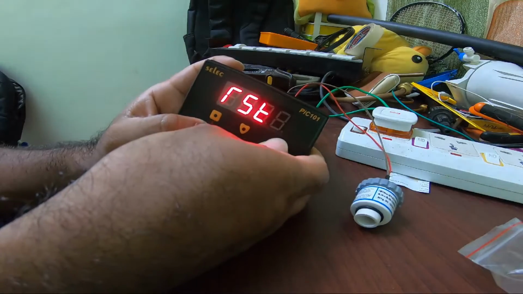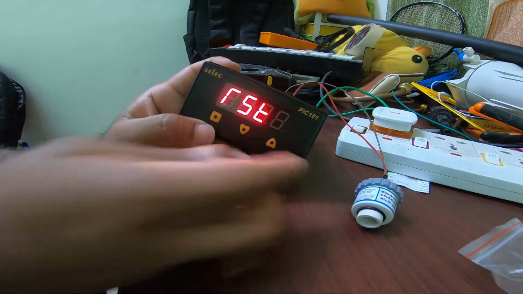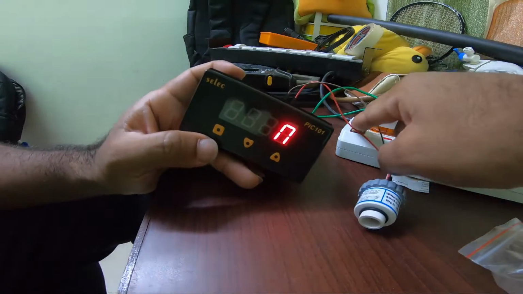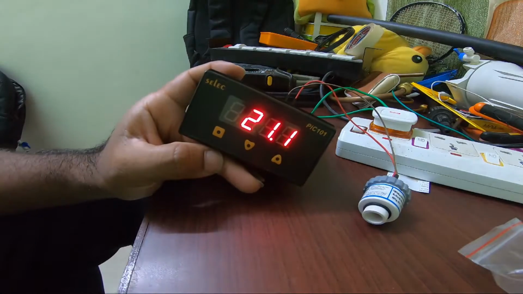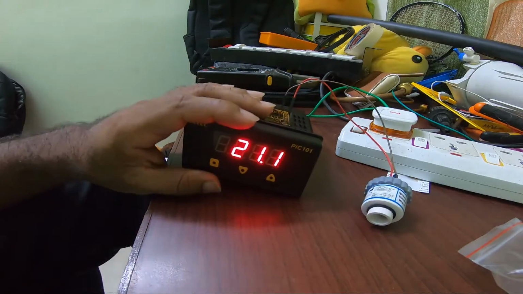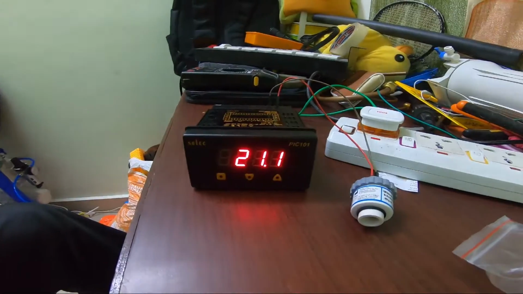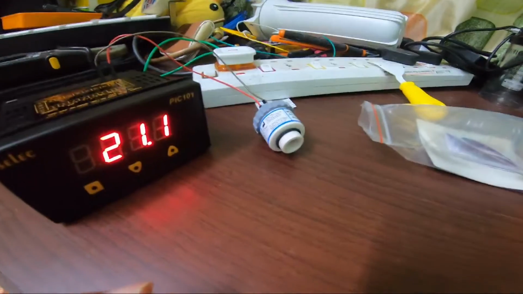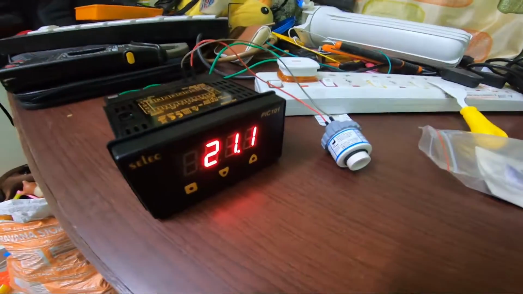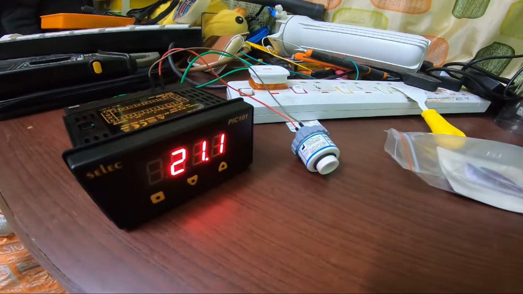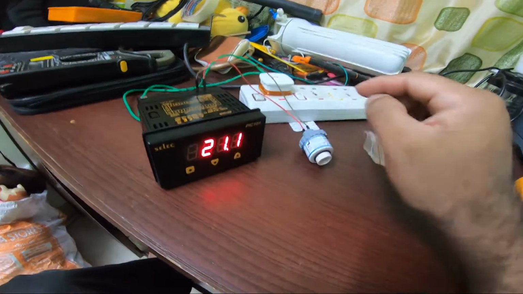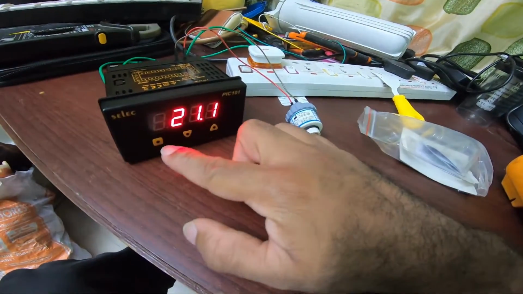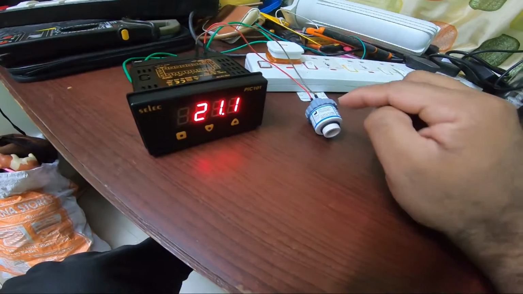Just get into EN or the reset, turn off the indicator, turn it on, and you see 21.1. Okay, so this is how you program the industrial indicator for the oxygen sensor. This is a very good cost efficient oxygen analyzer that you can use for any do-it-yourself project. Hope this video is helpful for you. If you want to change the value, you can definitely get into the programming mode and change it.